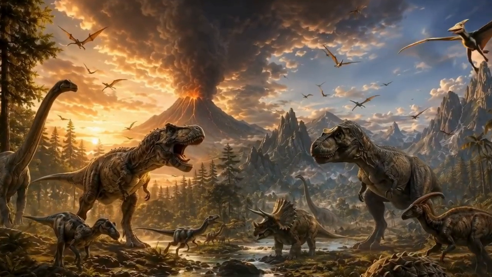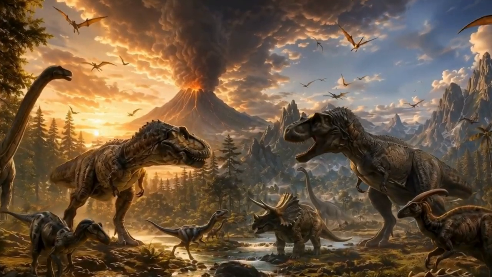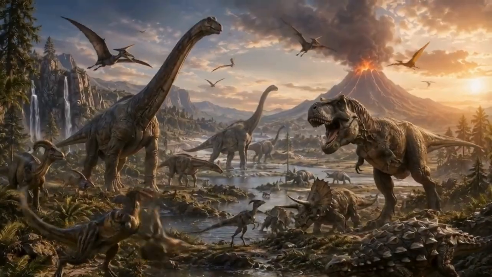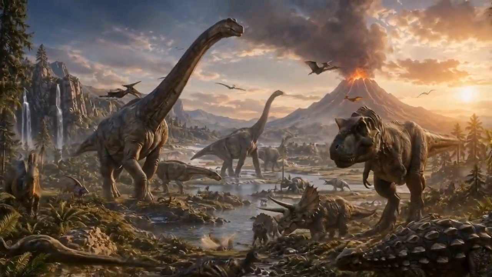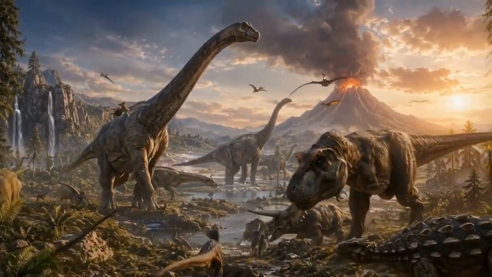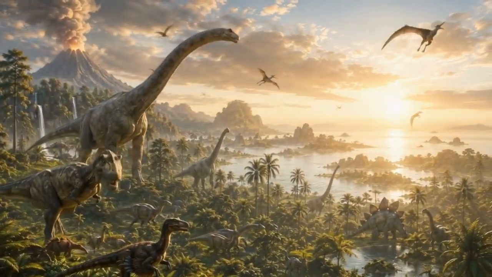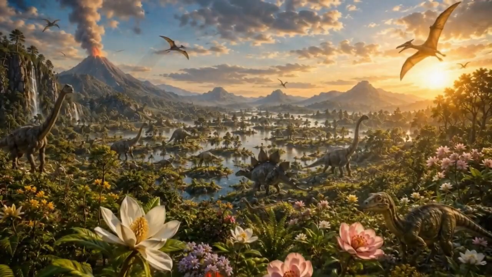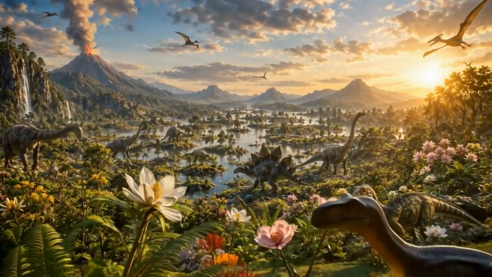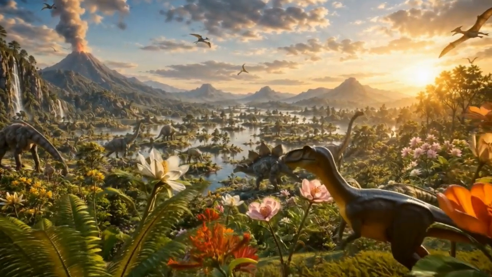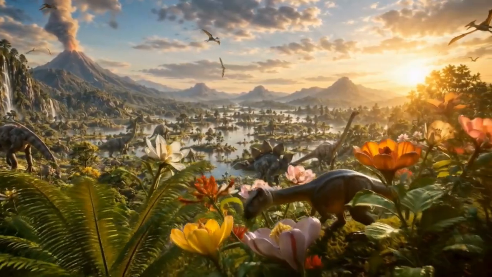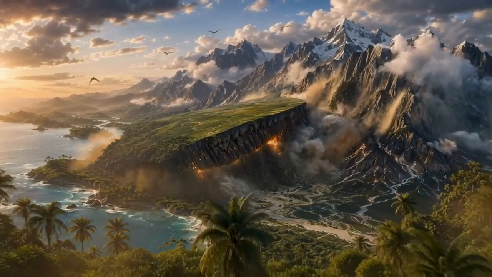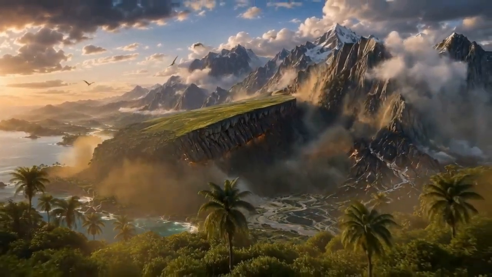During the Jurassic and Cretaceous periods, dinosaurs ruled Earth for about 180 million years. Some grew to enormous sizes, while others remained small and agile. The planet was warmer, sea levels were higher, and vast forests covered much of the Earth. Around 130 million years ago, the first flowering plants appeared and transformed ecosystems. Meanwhile, India drifted northward, collided with Asia, and began the formation of the Himalayas.